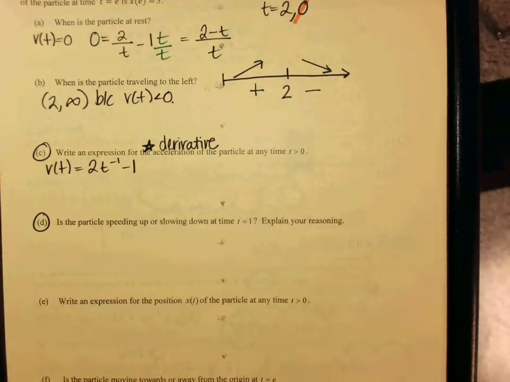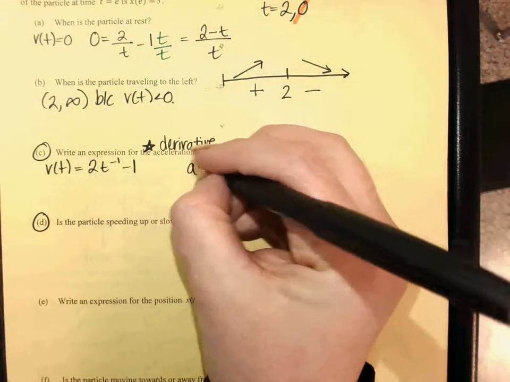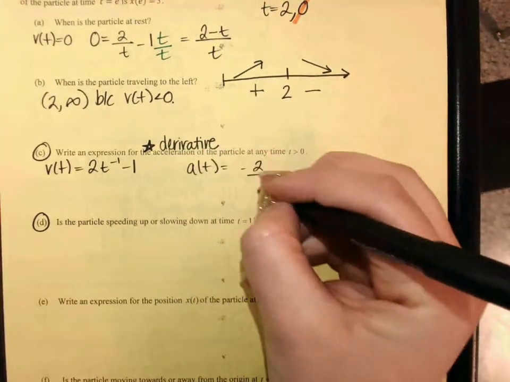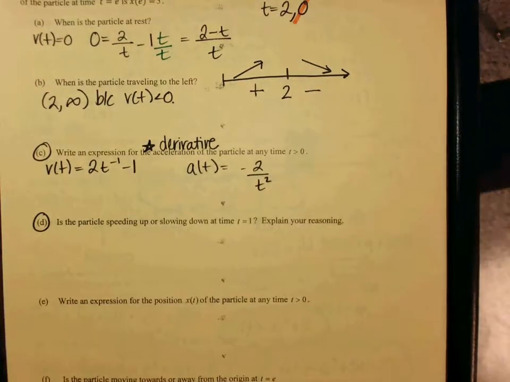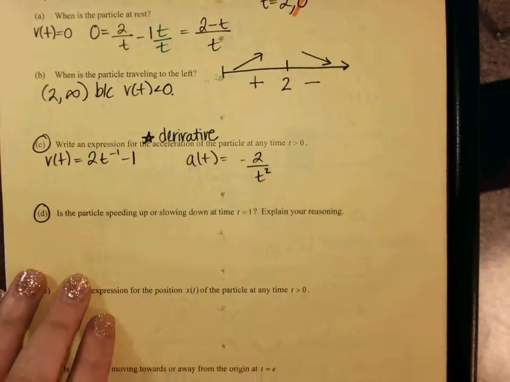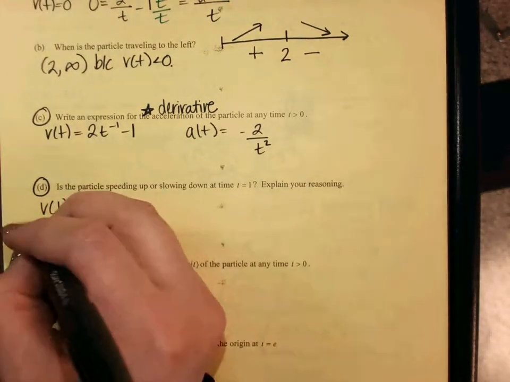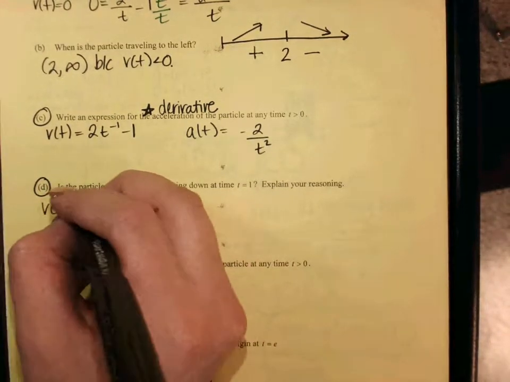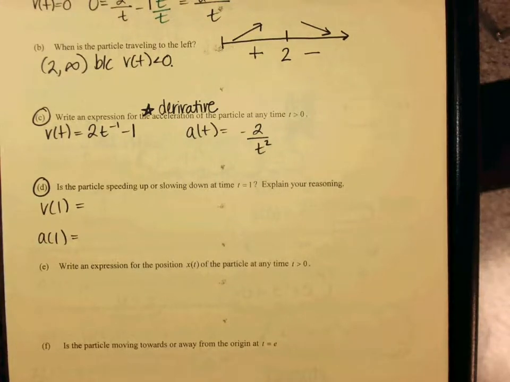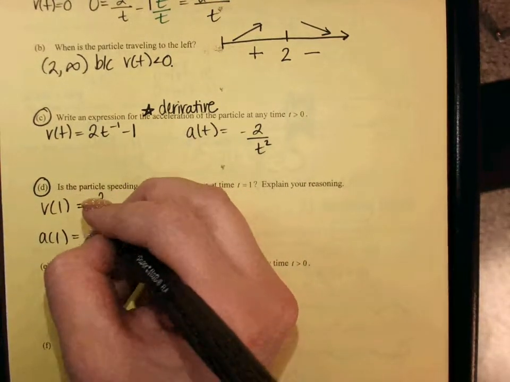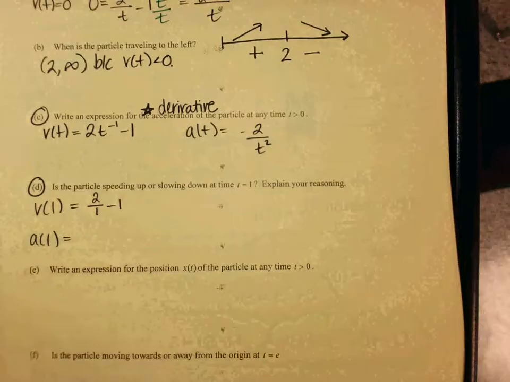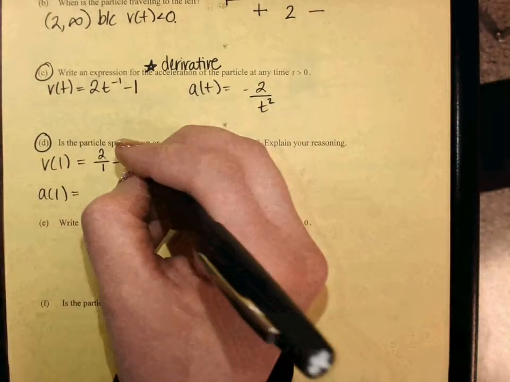They're not rotted. Okay, what was your derivative? Negative 2 over t squared. Good. Right. Then in part D, you should have found v of 1 and a of 1. Okay, now v of 1, you have 2 over 1 minus 1. How does that come out? Positive or negative? Positive. Okay.